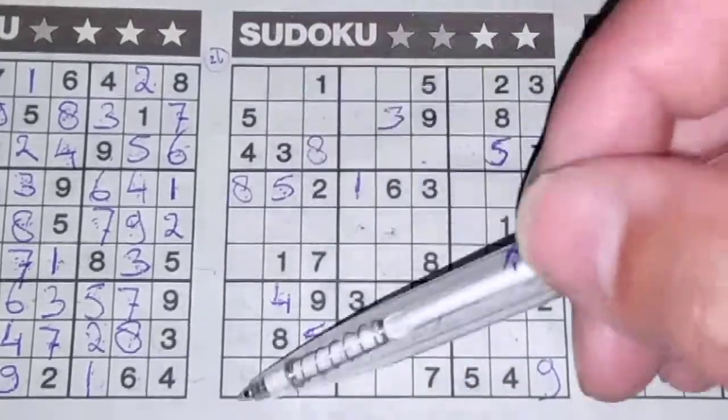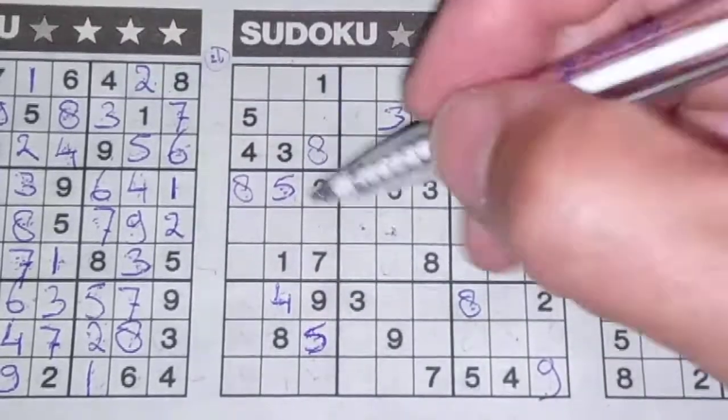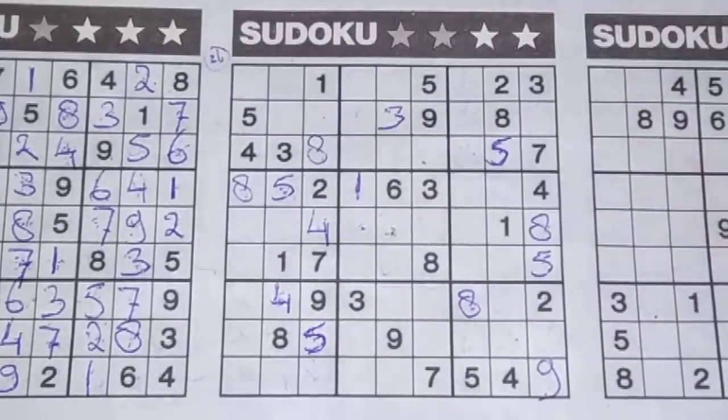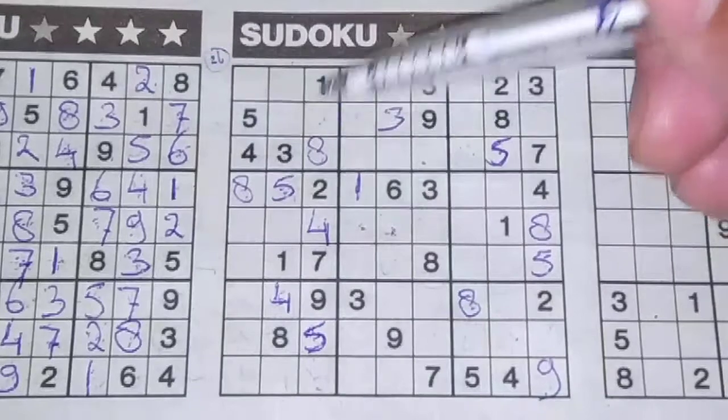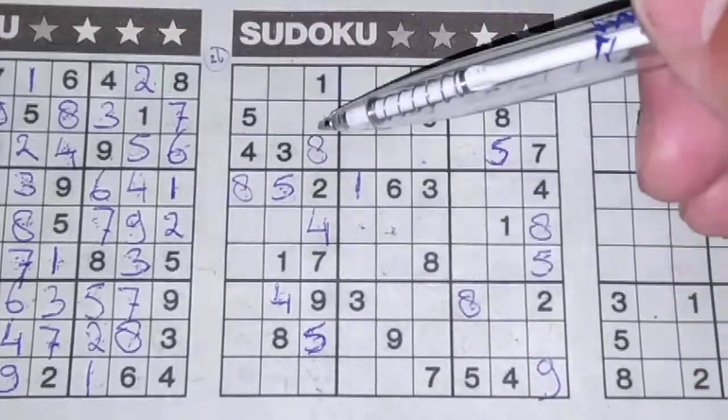So we have a 4 in this column, 4 in the second column. So in the third column, the only place for the 4 should be there. 2 boxes left. In the third column, the numbers are the 6 and the 3.